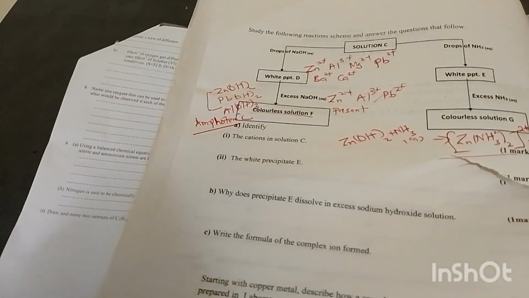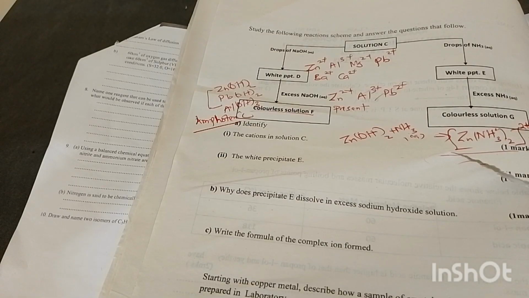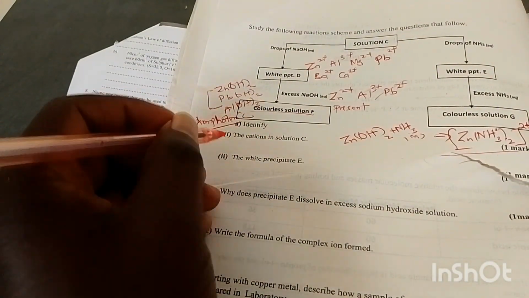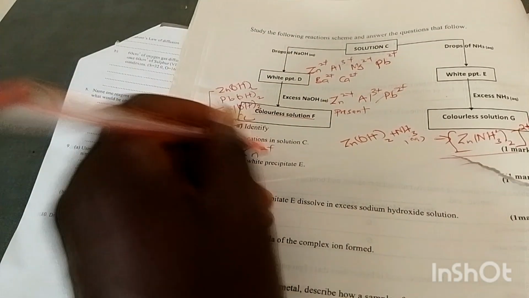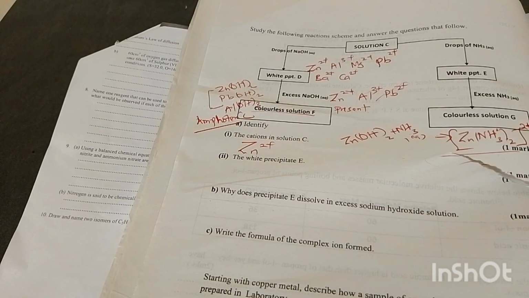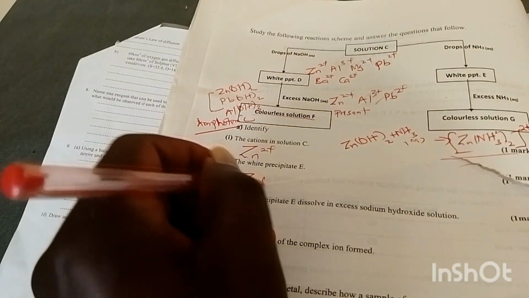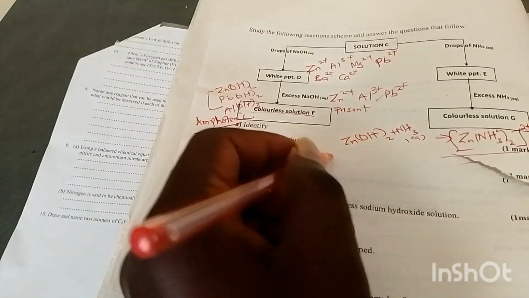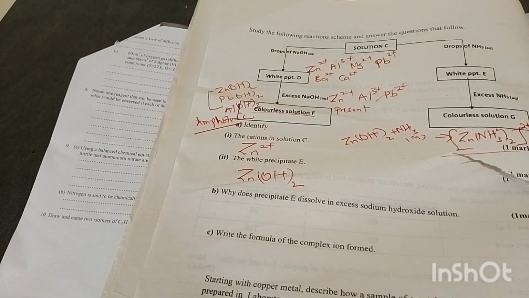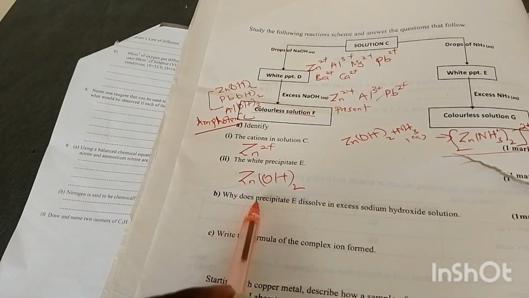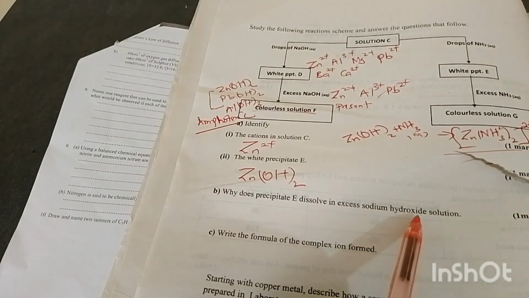Now we go direct to the questions. Learners, I always advise, whenever you've been given a flowchart, go through the flowchart, try to interpret it, analyze it. The cation in solution C, we have found, is zinc 2 ions, and then the white precipitate E, where is the white precipitate? We are going to form zinc hydroxide. Remember, ammonia dissolves in water to form ammonium hydroxide. So it is the hydroxide ions from the ammonium hydroxide which are going to react with the zinc 2 ions to form zinc hydroxide.